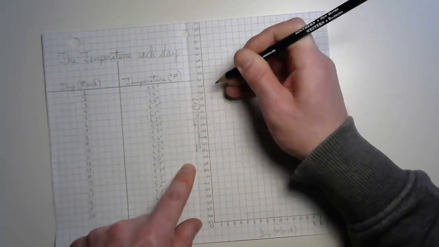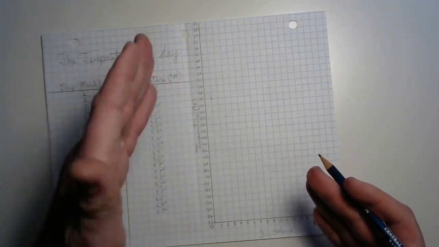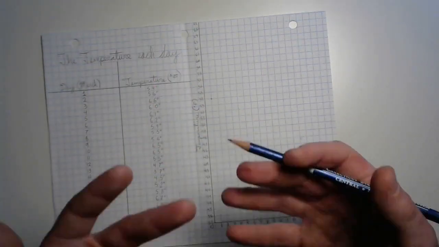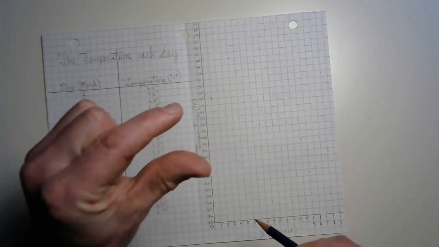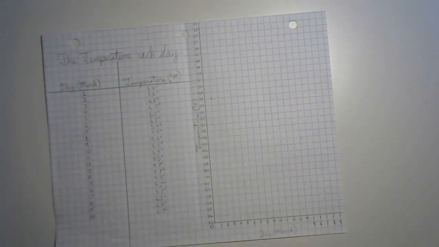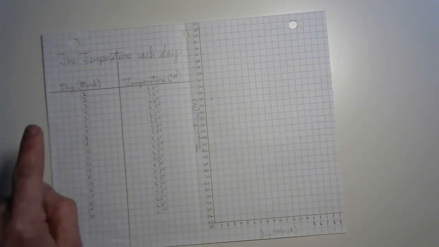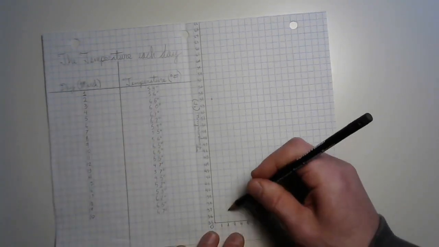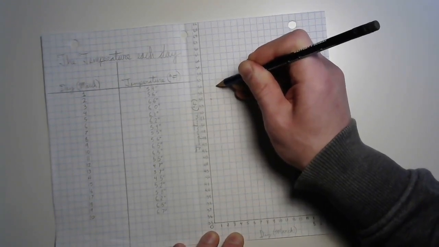Now, another option I could have done to make this fit a little better is I could have, instead of going by 1s, I could have gone by 5s or 10s. Although that would shorten the height of your graph a bit and might compress the information and the overall visual look of your graph. So make that decision if you feel you'll still be able to see plenty. On day 2, I had 56 degrees, so I go to day 2 and go up to 56.